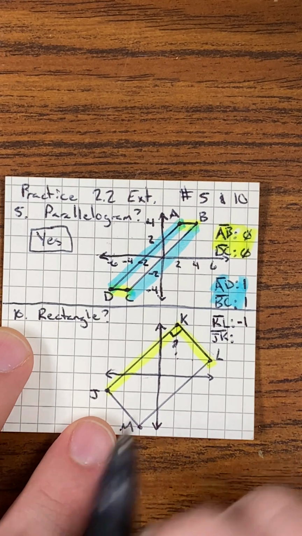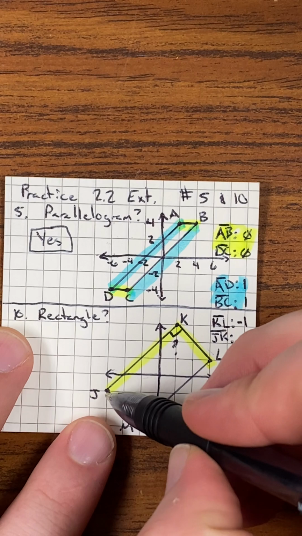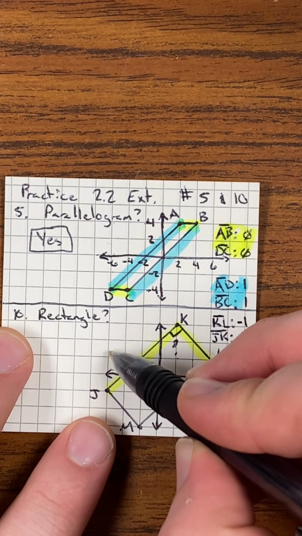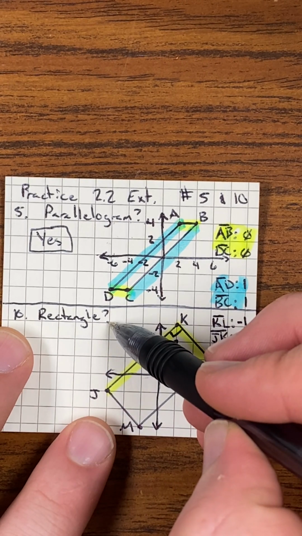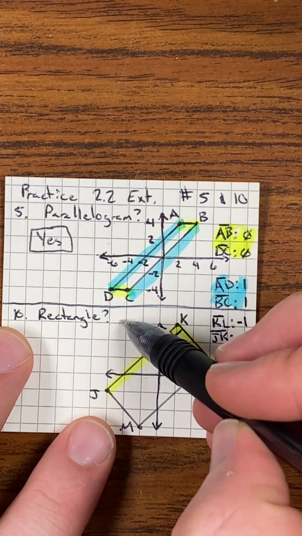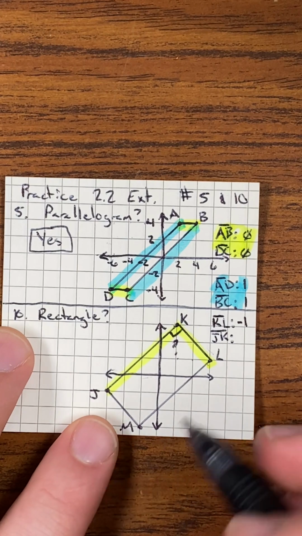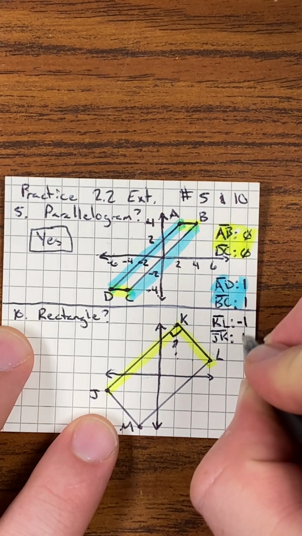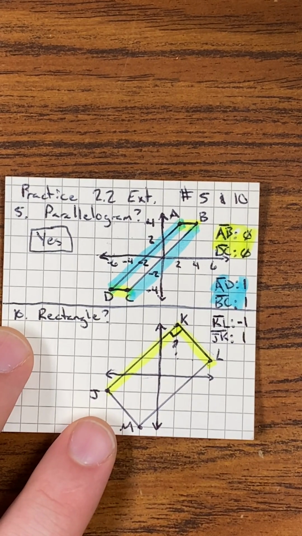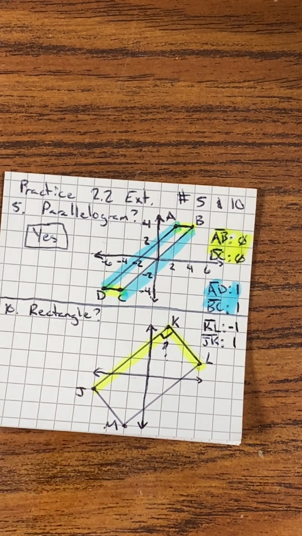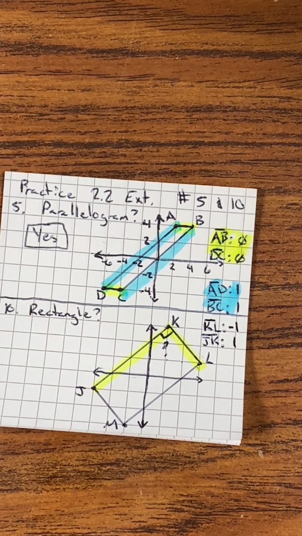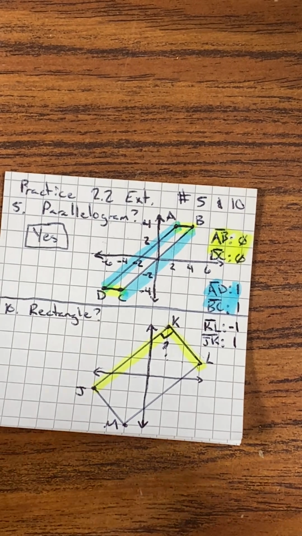Let's take JK now. I'm going to start here. I'm going to go up 1, 2, 3, 4 over 1, 2, 3, 4. So 4 over 4, 4 divided by 4 makes 1.